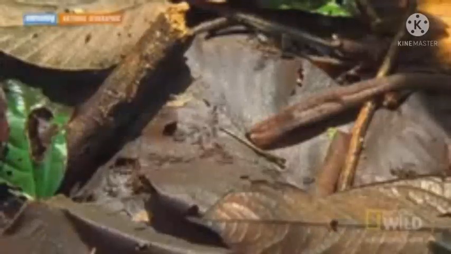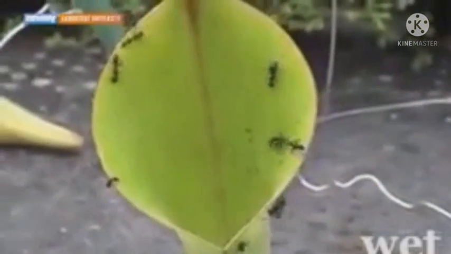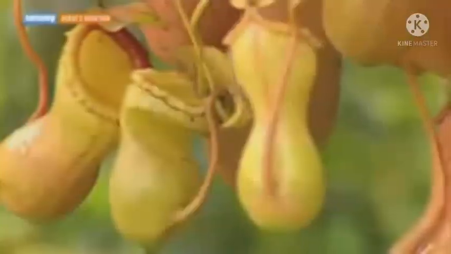Inside the pitcher, there are hairs which are directed downwards. When an insect lands in the pitcher, the lid closes and the trapped insect gets entangled in the hair. The insect is digested by the digestive juices secreted in the pitcher. Such insect-eating plants are called insectivorous plants. Such plants have chlorophyll and they can do photosynthesis also, so they are autotrophs.